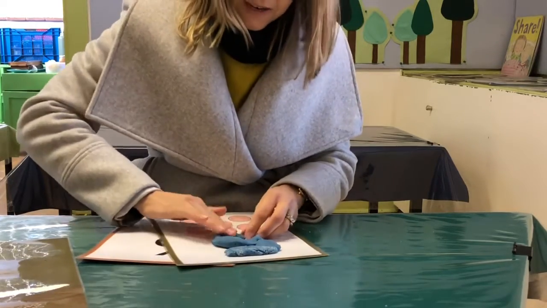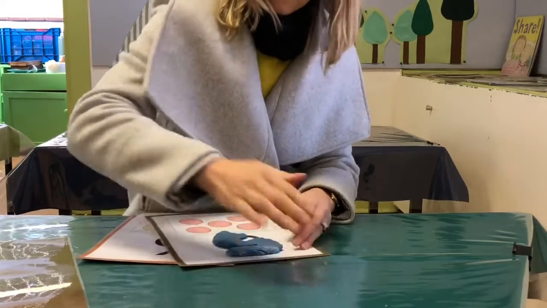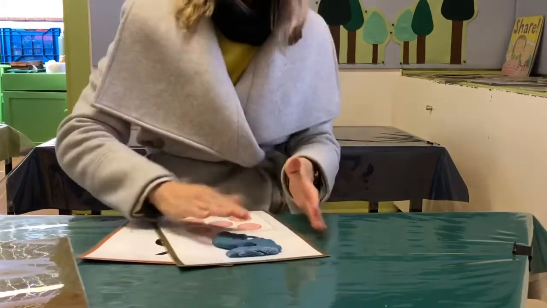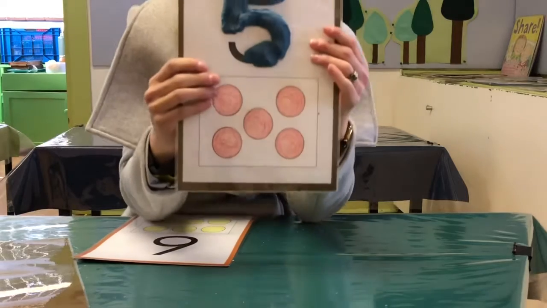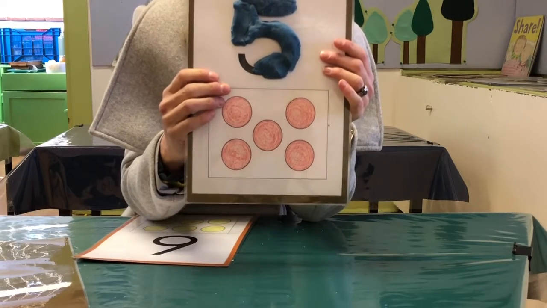I don't have enough Play-Doh for my 5. Here's my 5, almost finished. Make sure you finish yours.